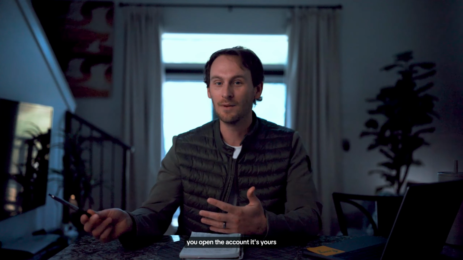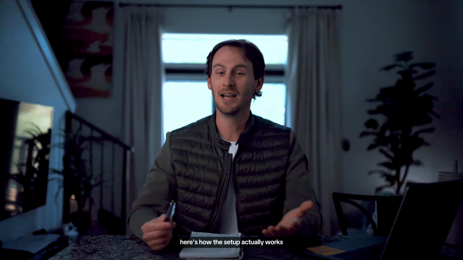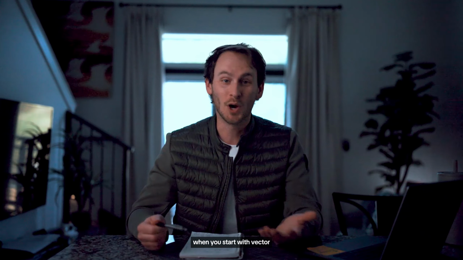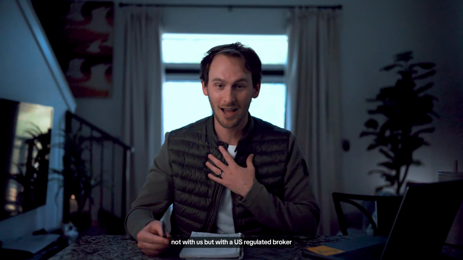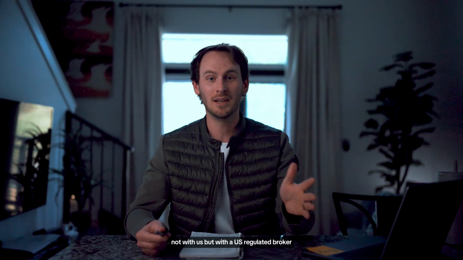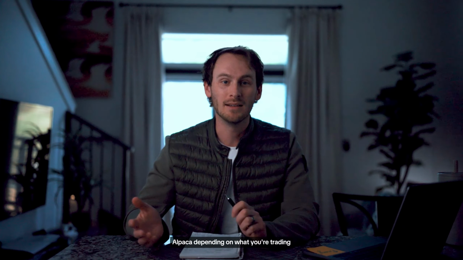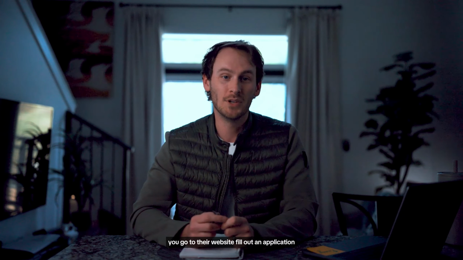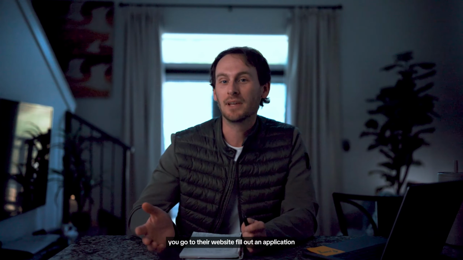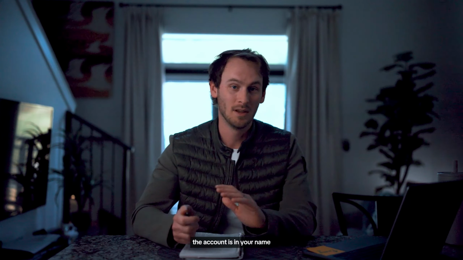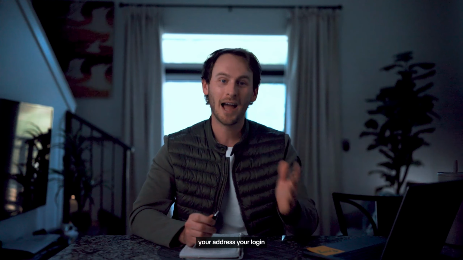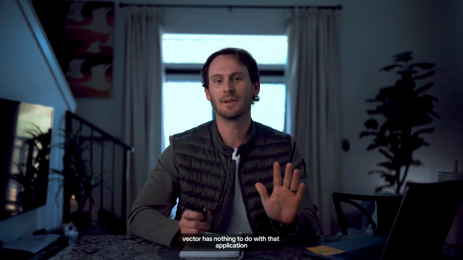You open the account, it's yours. Here's how the setup actually works. When you start with Vector, the first thing you do is open a brokerage account. Not with us, but with a US regulated broker. NinjaTrader, Interactive Brokers, Alpaca, depending on what you're trading. You go to their website, fill out an application, you fund the account from your bank. The account is in your name, your social security number, your address, your login. Vector has nothing to do with that application.